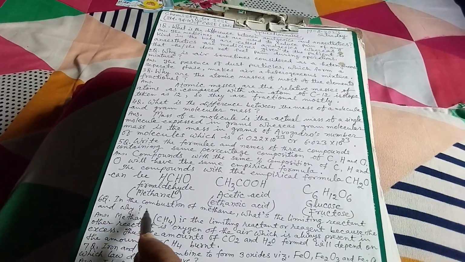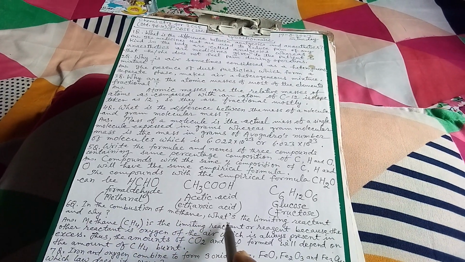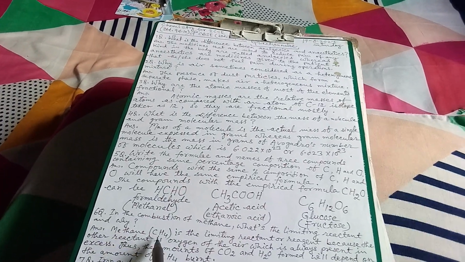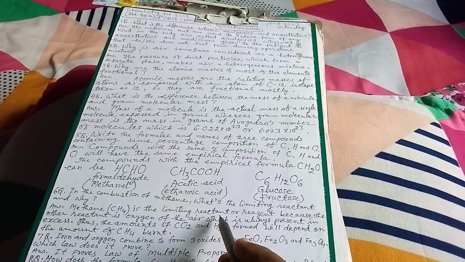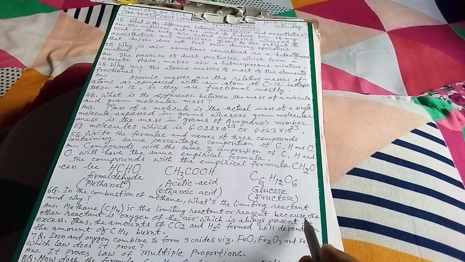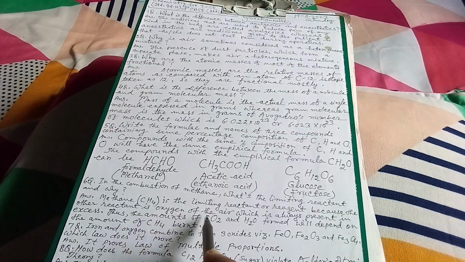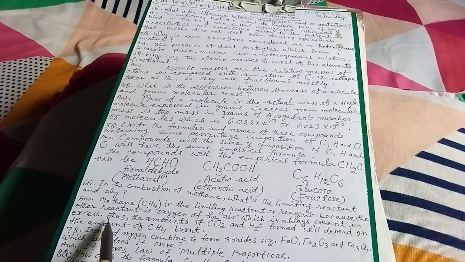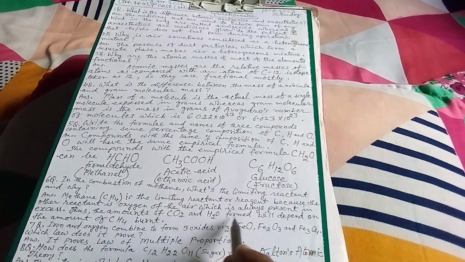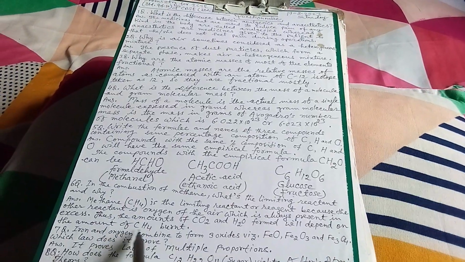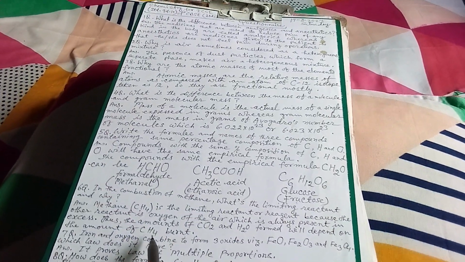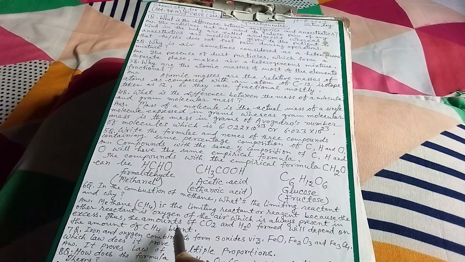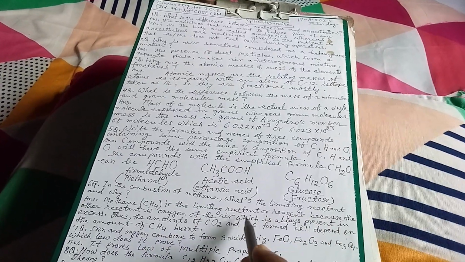Next question, sixth, is, in the combustion of methane, what is the limiting reactant and why? Methane, that is CH4, is a limiting reactant or reagent because the other reactant is oxygen of the air, which is always present in excess. Thus, the amounts of CO2 and H2O formed will depend on the amount of CH4 burnt. That means CH4 is limited, it is not in excess, and that's why it is called limiting reactant or reagent.